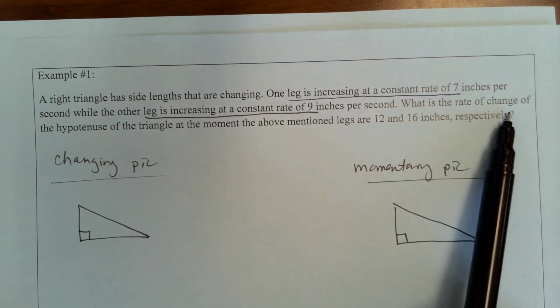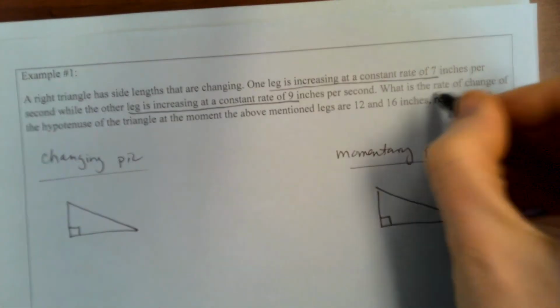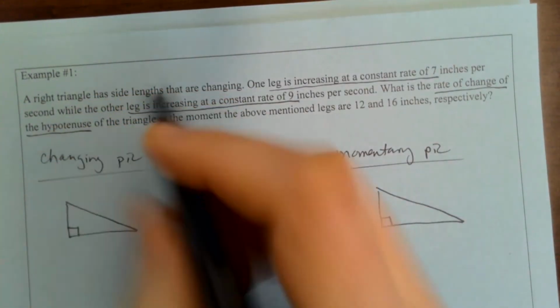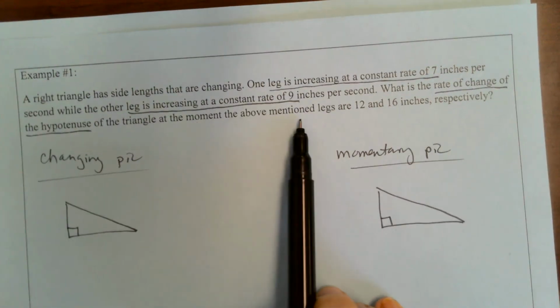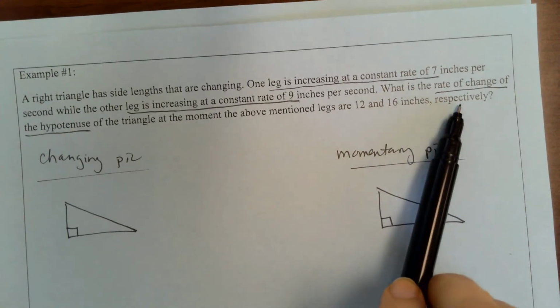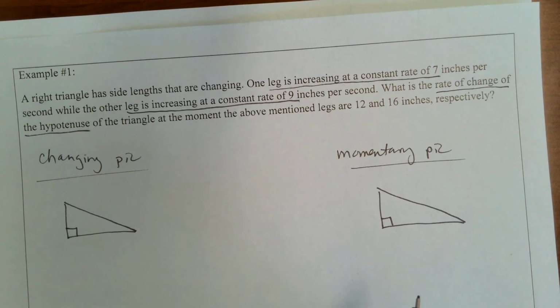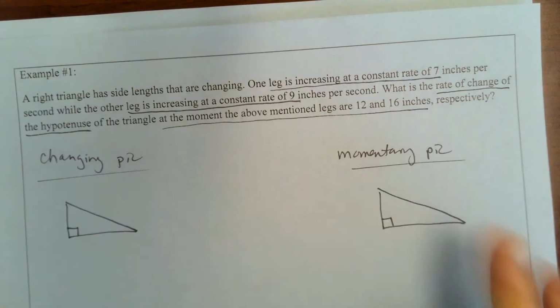What is the rate of change of the hypotenuse of the triangle at the moment the above mentioned legs are 12 and 16 inches respectively? Okay. So at the moment, all right.